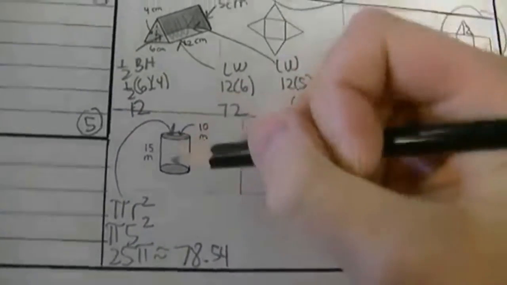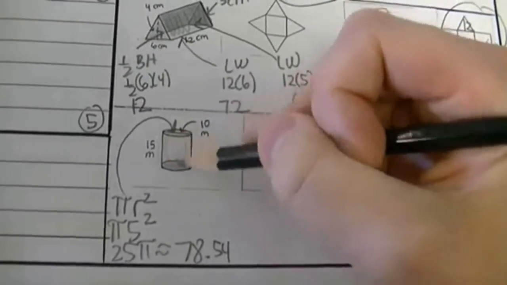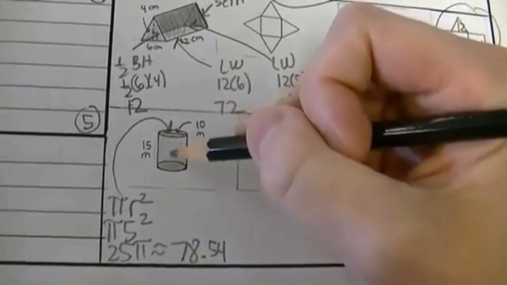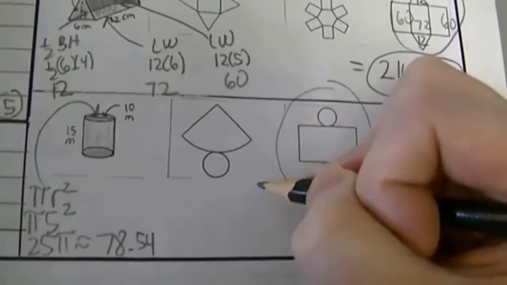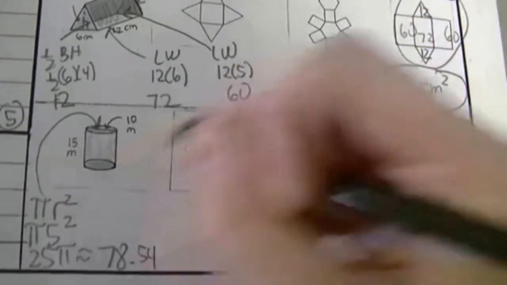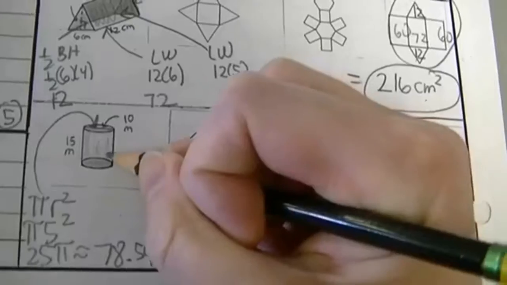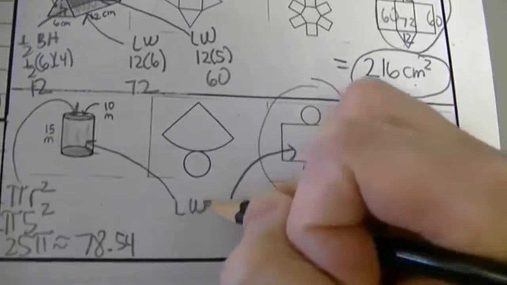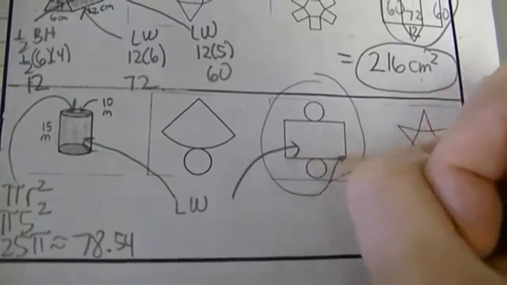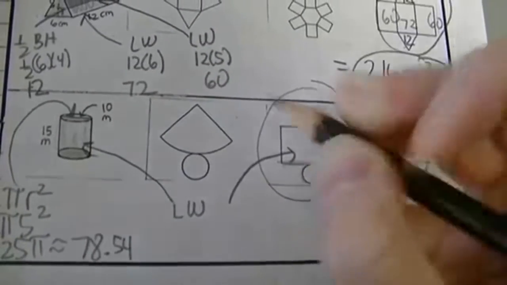Okay? But now the side of it is actually a rectangle, you'll see right here. So I'm going to actually use this to calculate it. And I guess I can draw the arrow for the side right there. And it's length times width. So the length of it right here is actually the circumference of the circle.